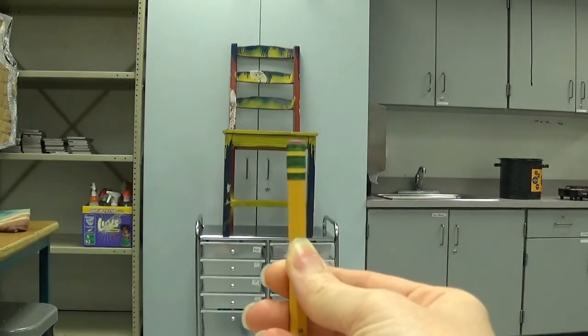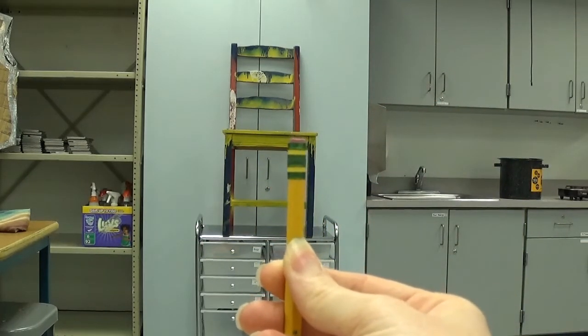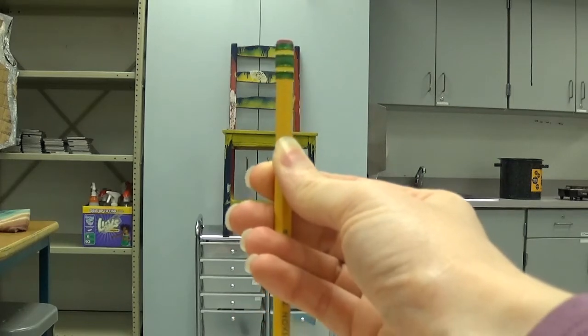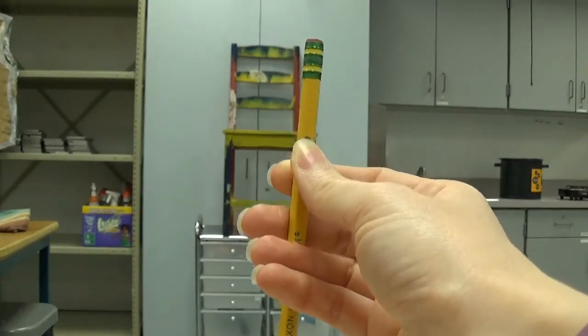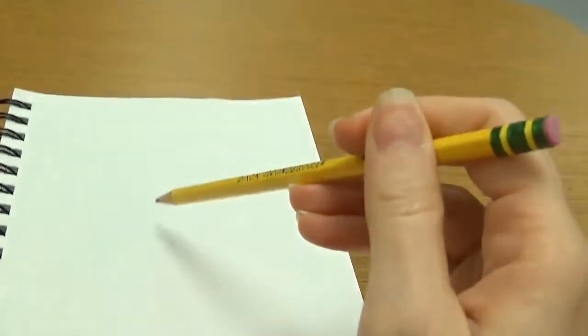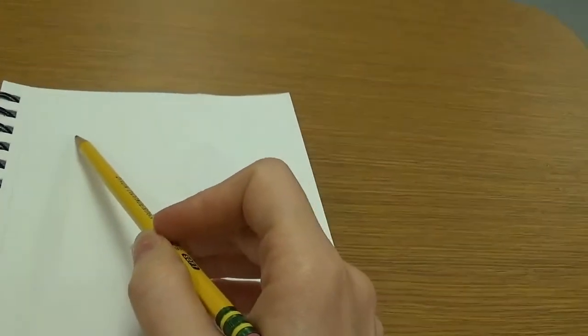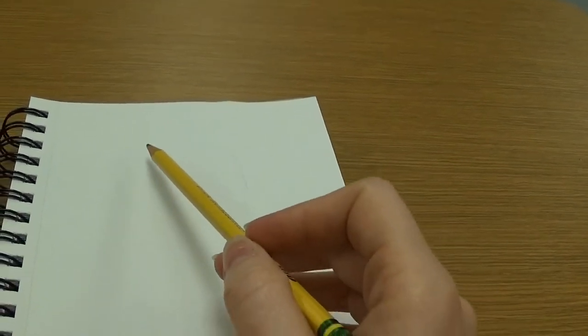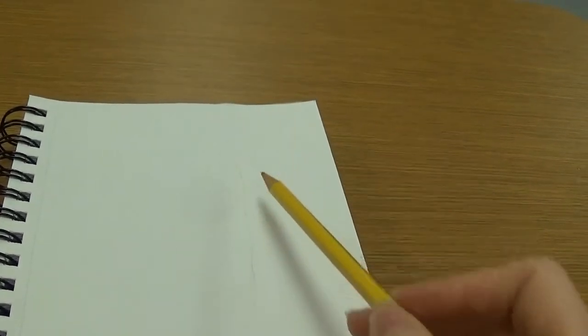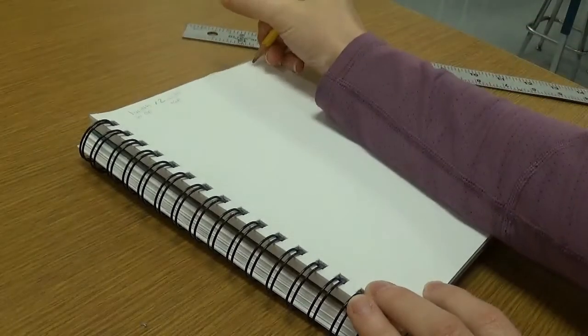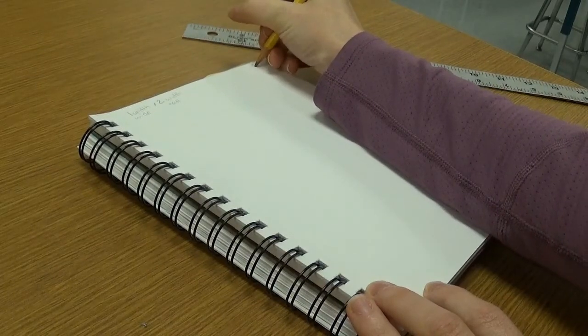Now I'm using the width like a measurement tool. So it is 1, 2 widths high. So the box that I make in my sketchbook needs to be 1 by 2. If I make this 2 inches across, it's 4 inches long. If I make this 3 inches across, it's 6 inches long. So we're thinking of a ratio of 1 to 2.